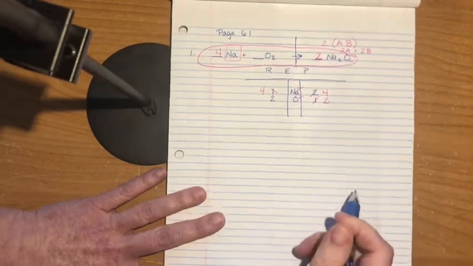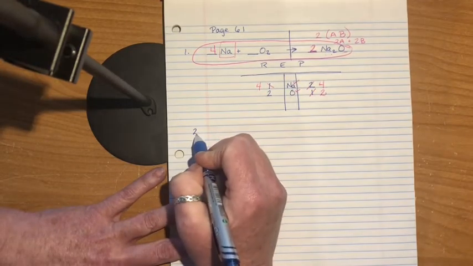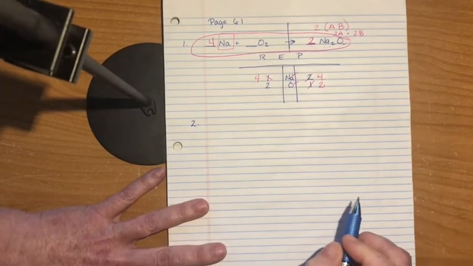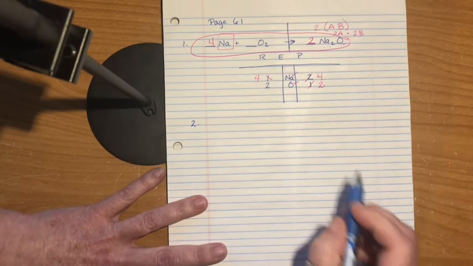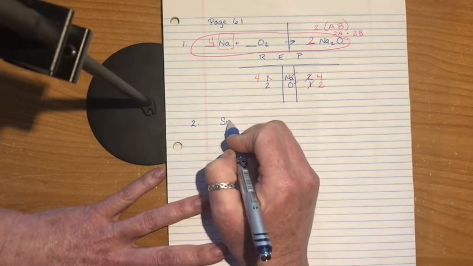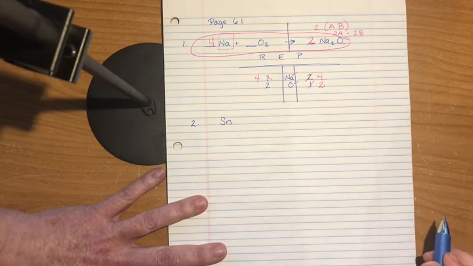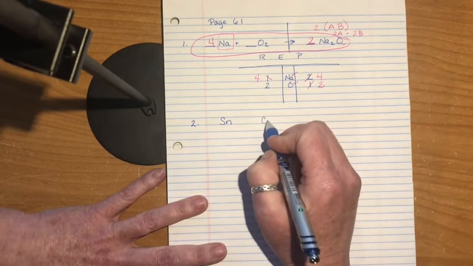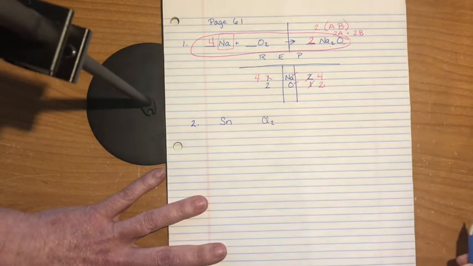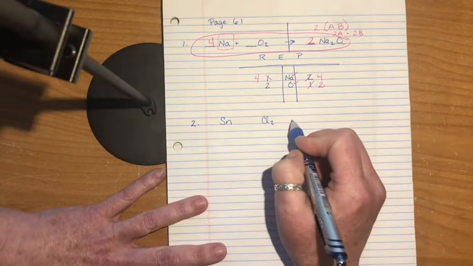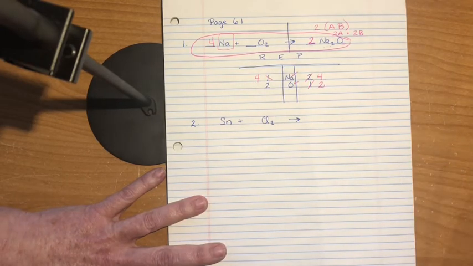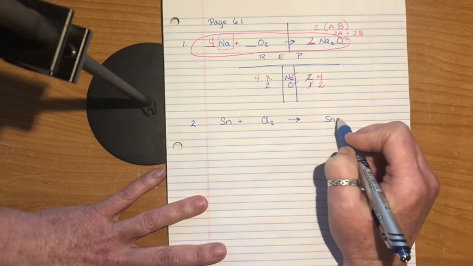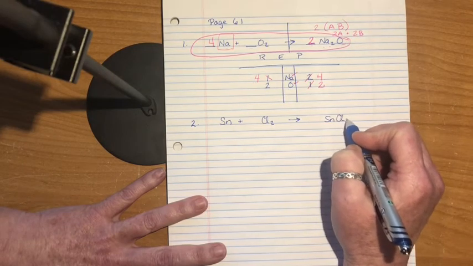Let's try number 2. Problem number 2 said balancing chemical equations. Balance the equation for the reaction of tin, or Sn, with chlorine gas, Cl2, and that it forms, or yields, tin chloride. And they give me the formula for that as well, SnCl2.